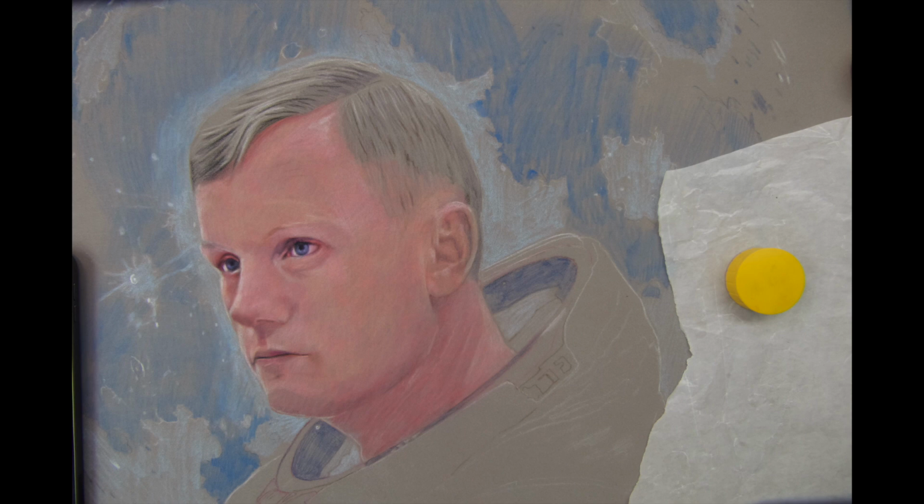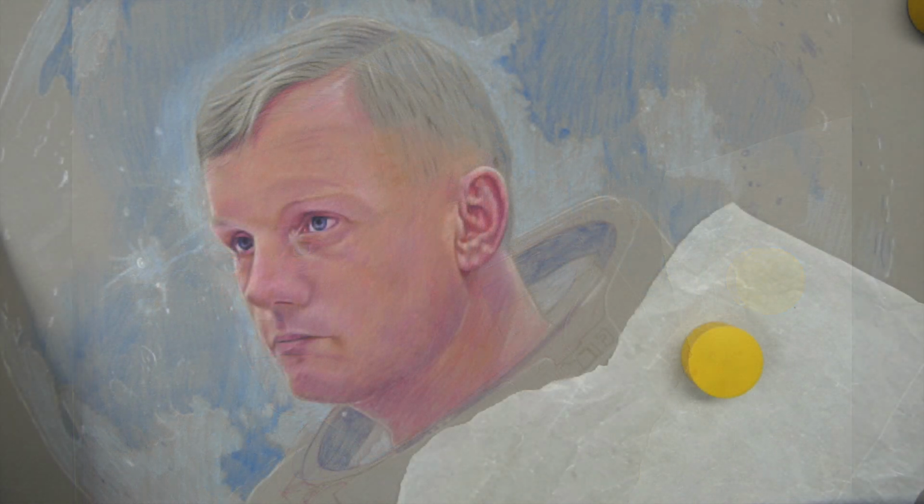So here you can see it just starts off like all my paintings do, very light, very sketchy. If you make mistakes early on and you've done the pencil work very lightly, it doesn't matter, you can go over it or you can remove it very easily. And so I started laying down the first fine layers of pastel.